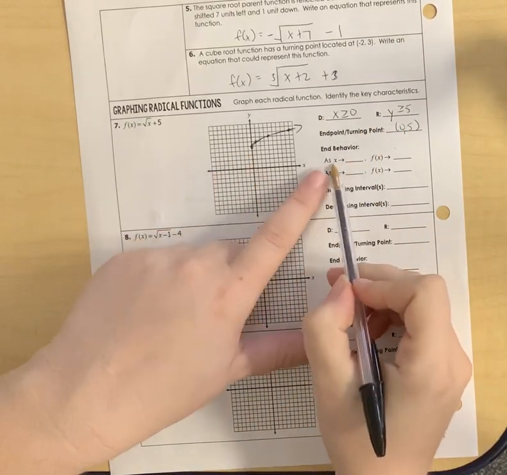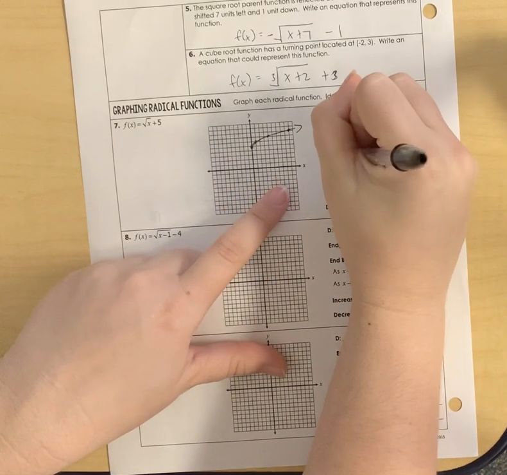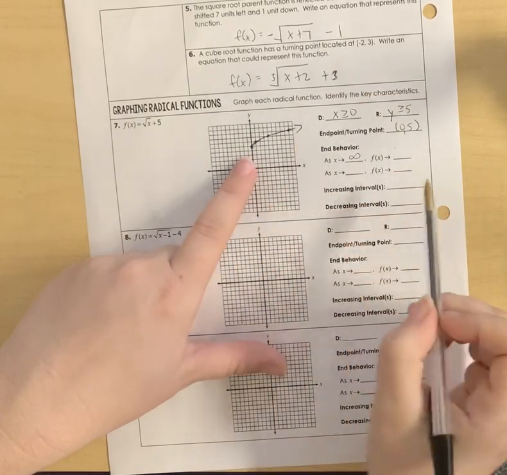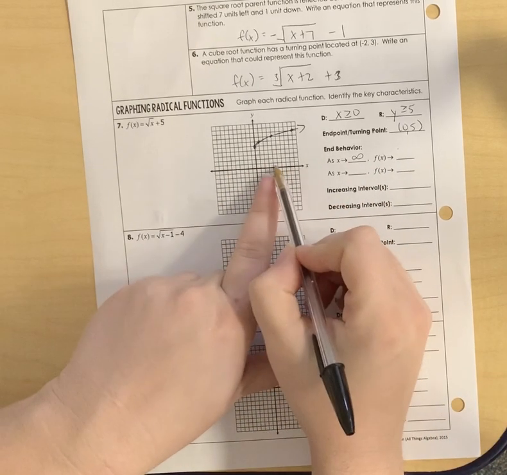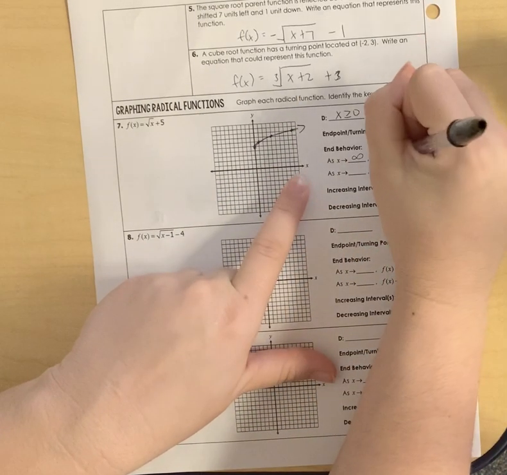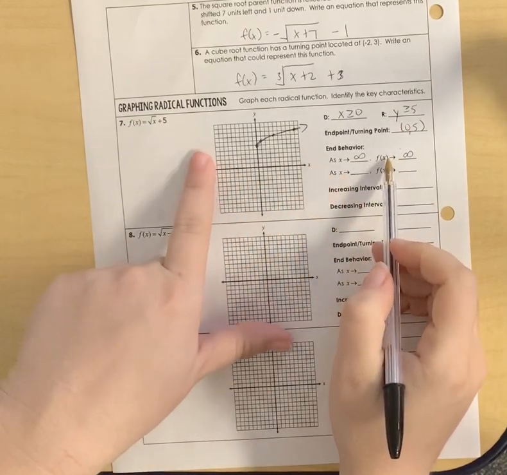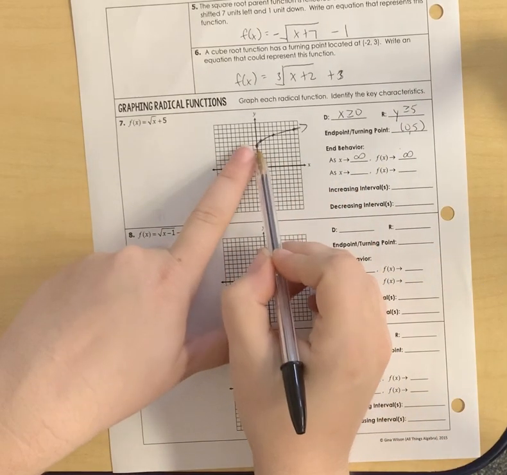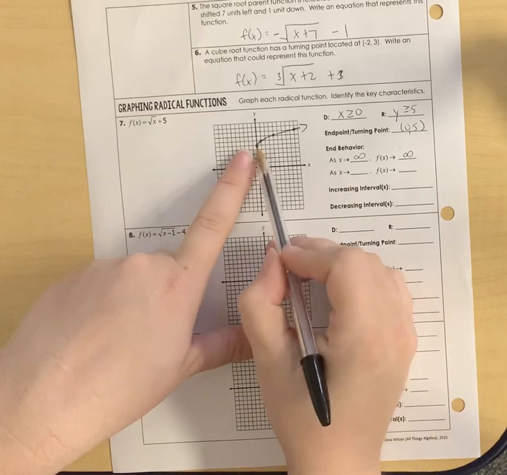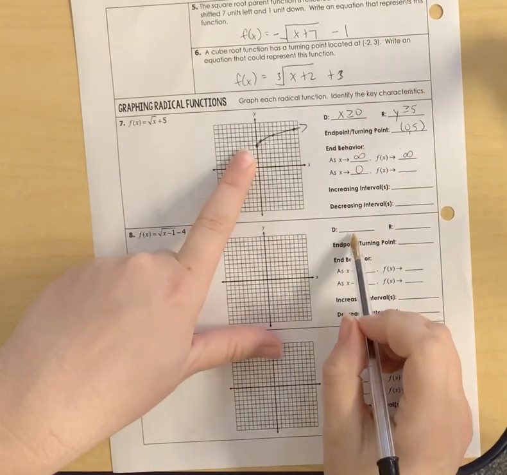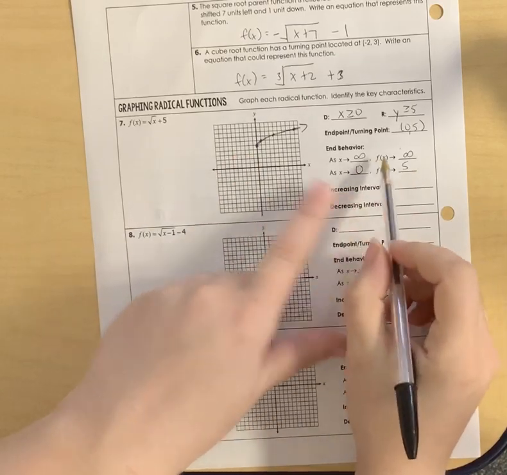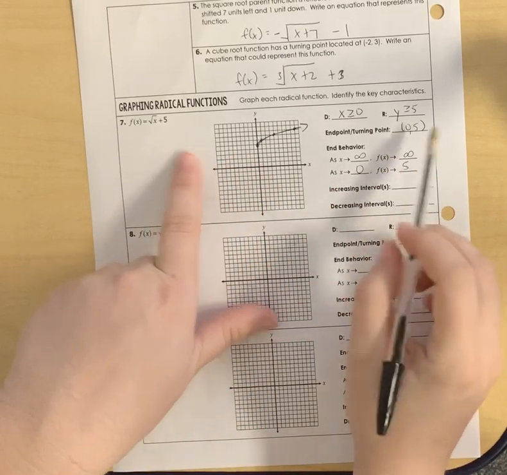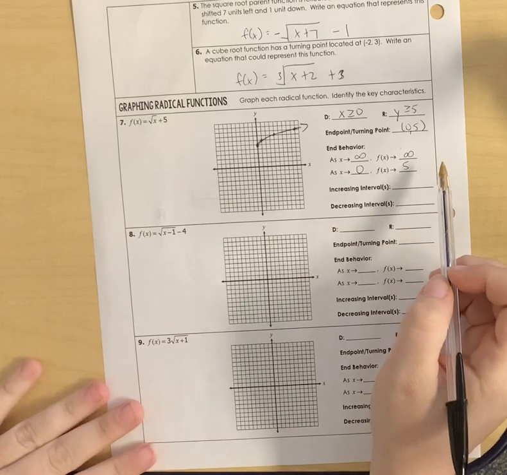End behavior. So as x approaches positive infinity, okay, so we're talking about the right side of the graph, f of x approaches positive infinity because as x is going to the right, the y is going up, so it's positive. On the other side, it never goes past this point right here. So you say as x approaches 0, f of x approaches 5. Okay, so the other side of the graph is going to be your end point.